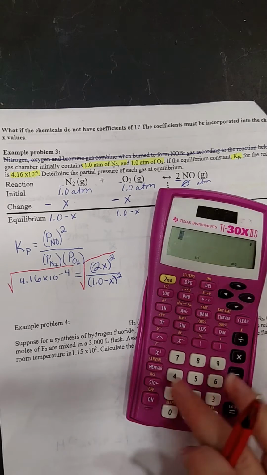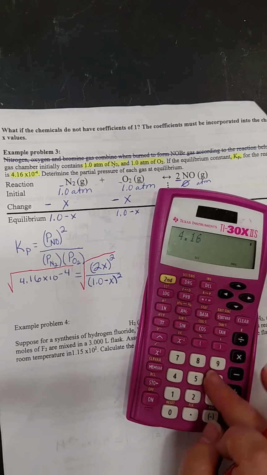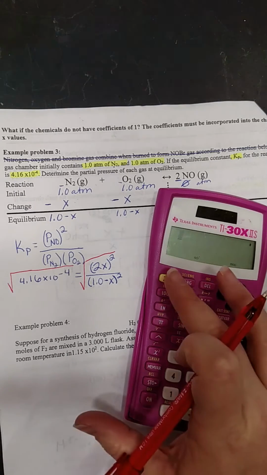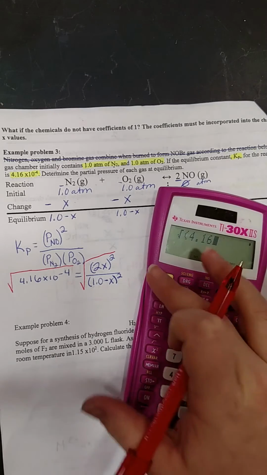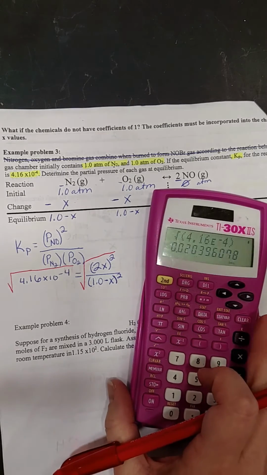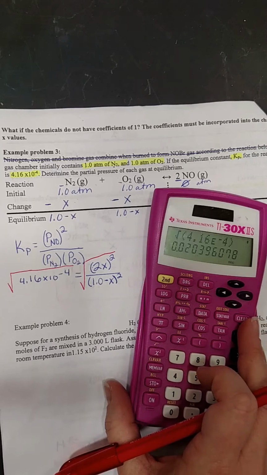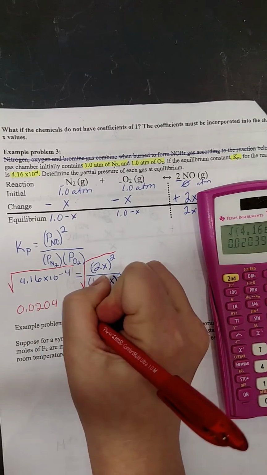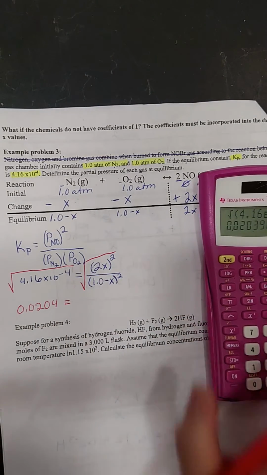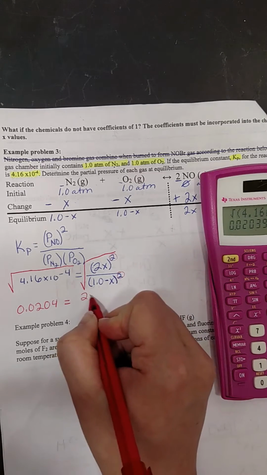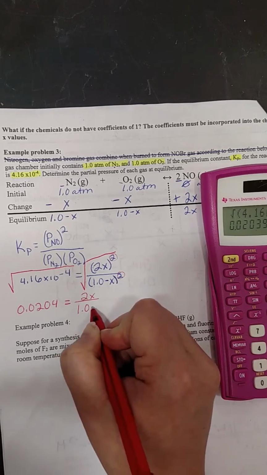So on the left side, we have 4.16 times 10 to the negative 4. Oh, I didn't square root it. There we go. And I'm going to go ahead and put it in regular notation just because it'll make our math a little easier to deal with. So we get 0.0204. And we took the square root of that, so that gets rid of this square and that square. It leaves our 2x over our 1.0 minus x.